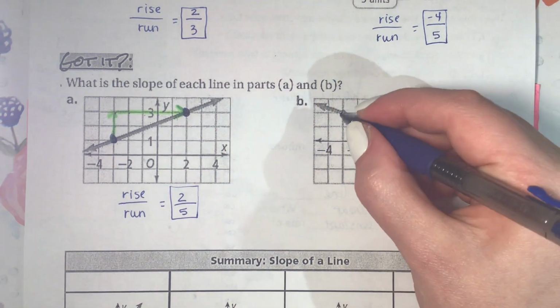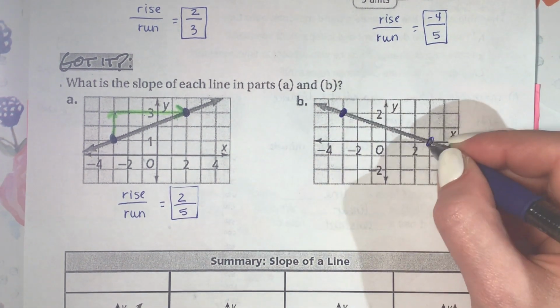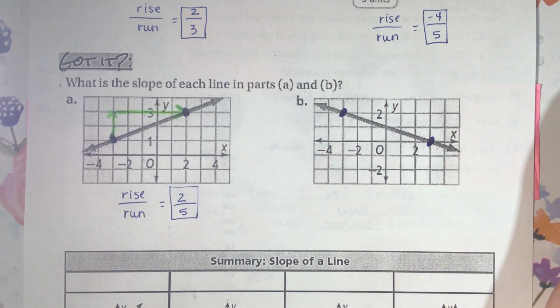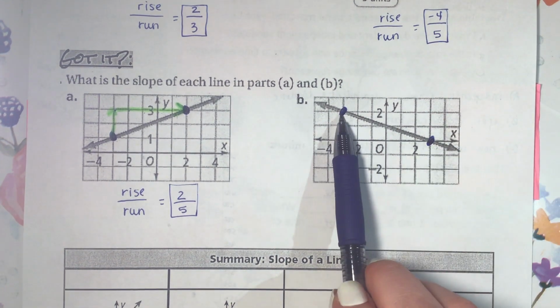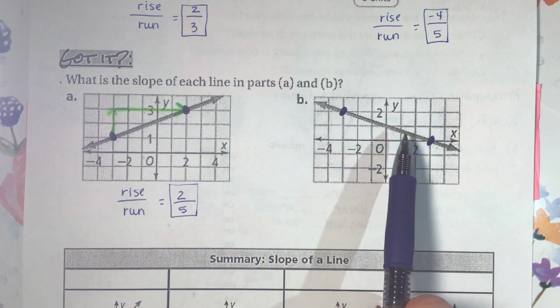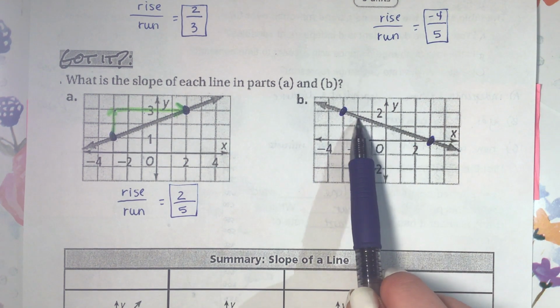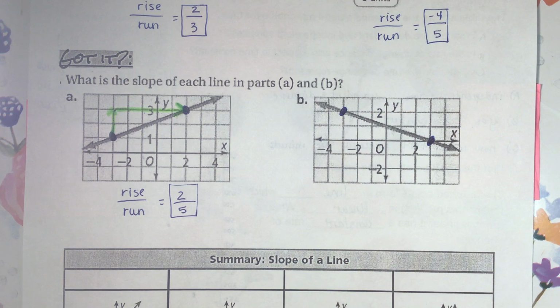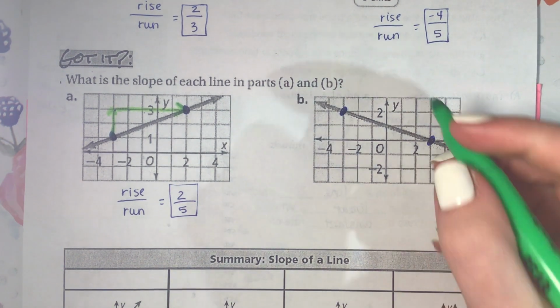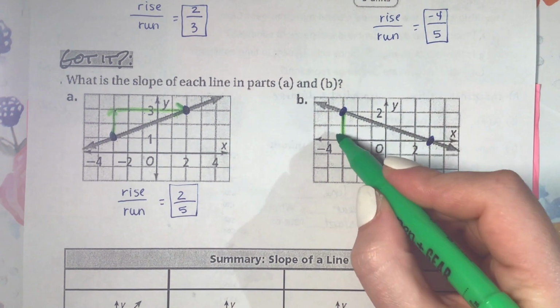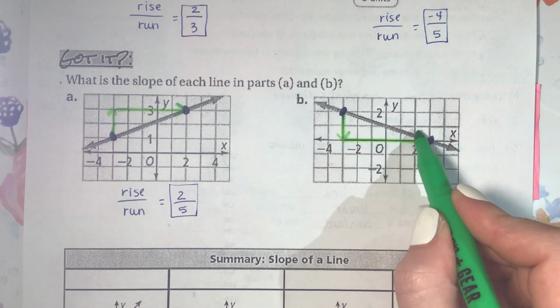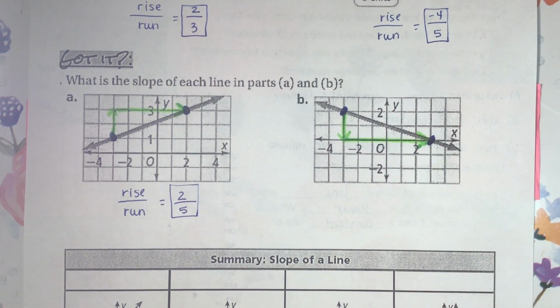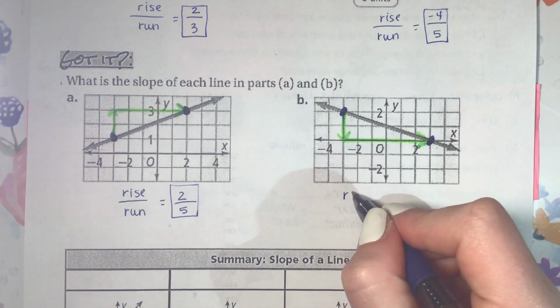Over here, I'm finding my 2 coordinates again, and we're purposely using points that are at an exact point. We don't want to use points like, say, this one or this one, because it's kind of in the middle and we would have to estimate, and we don't want to estimate. We want to be as exact as possible. So for this one, we're going to ask ourselves how far up and down, and how far over. So we've got rise over run.